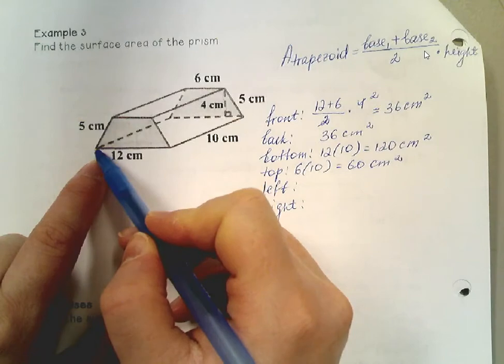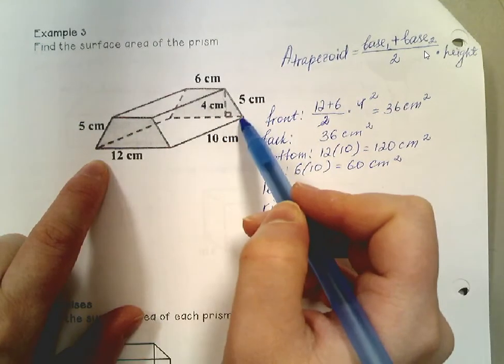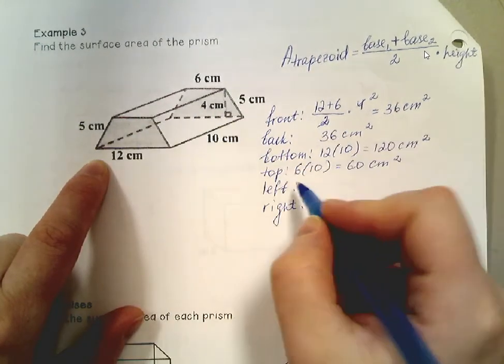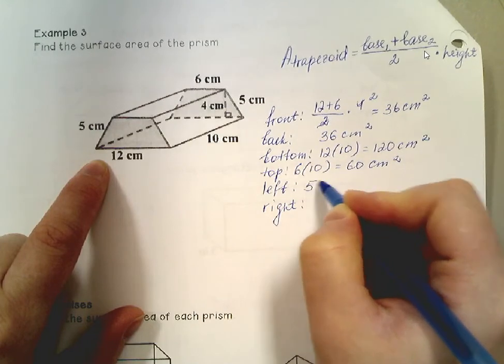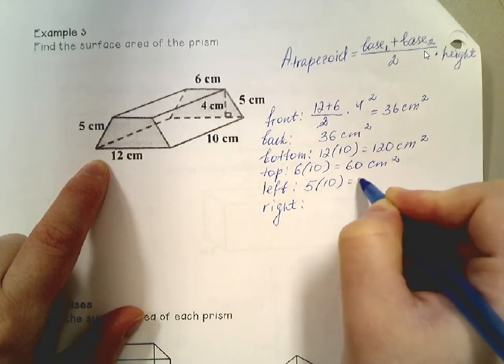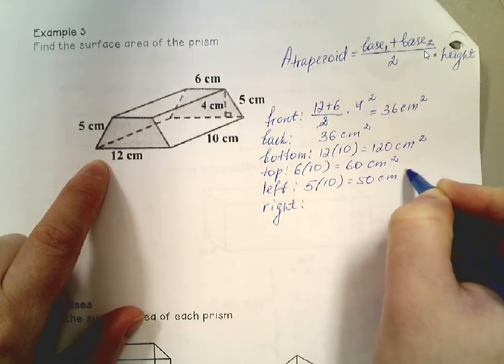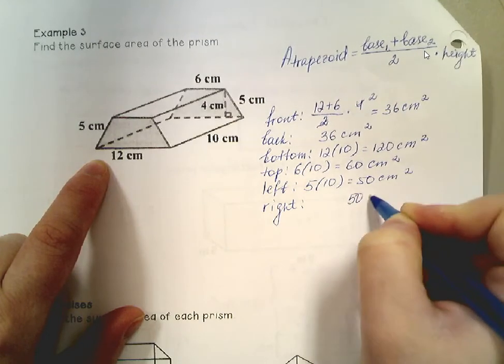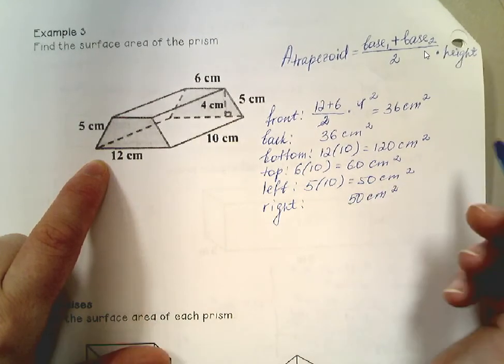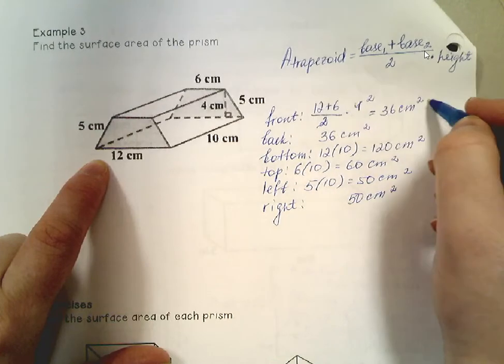We have 5 by 10 and 5 by 10. So they're going to be exactly the same. 5 times 10, 50 centimeters squared, and 50 centimeters squared. So now I'm adding them all together.